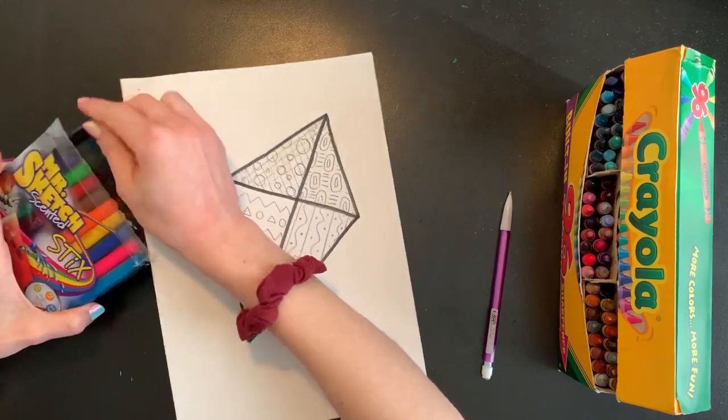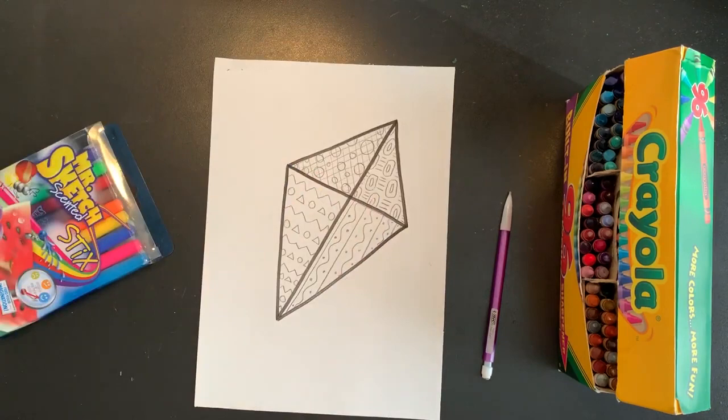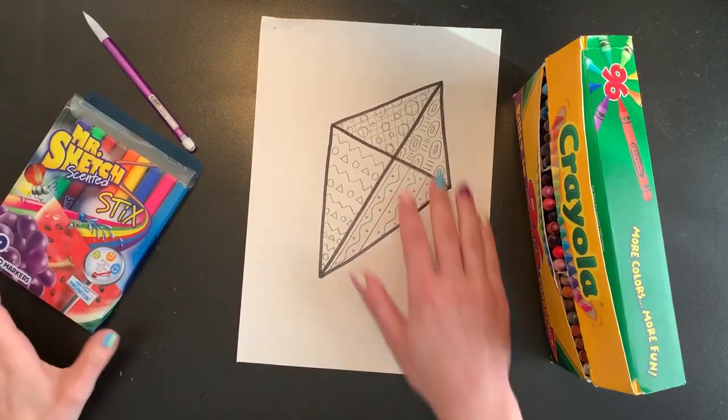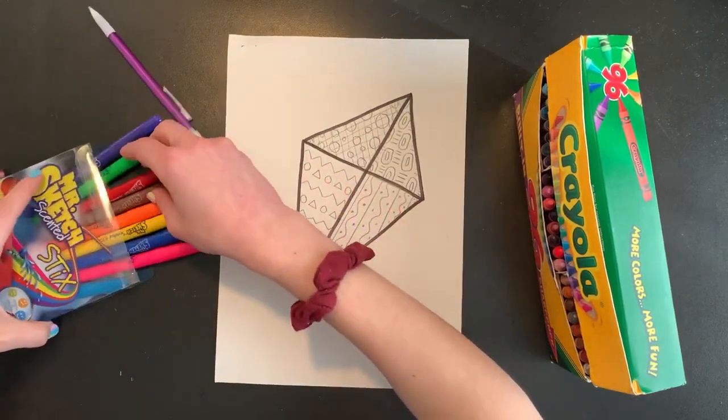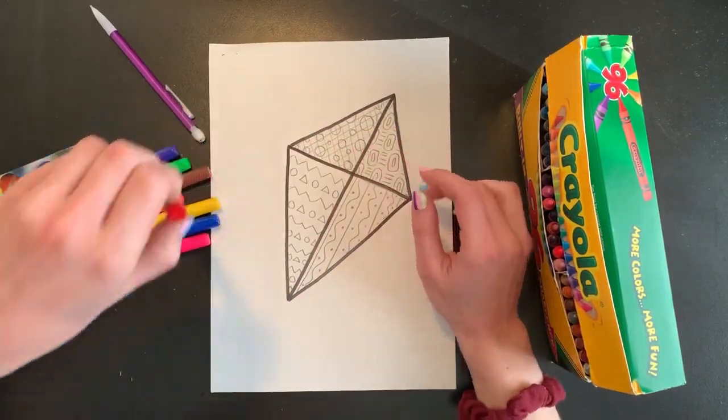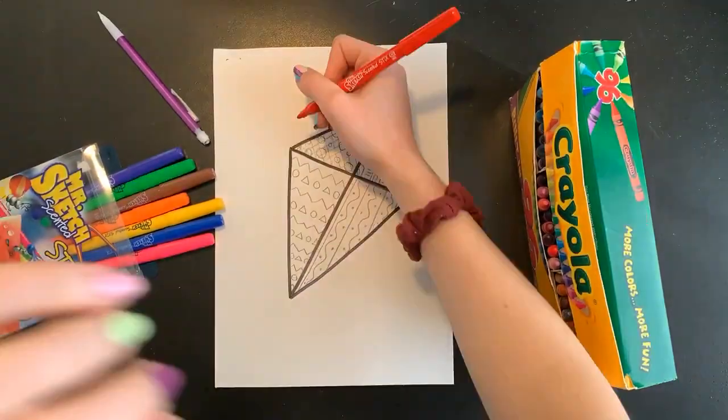Now, if some of your designs are too big to trace with your markers, you can always use colored pencils or crayons to trace your picture as well. So now that the main shape of my kite is traced, I'm going to grab all different colored markers to trace my picture.